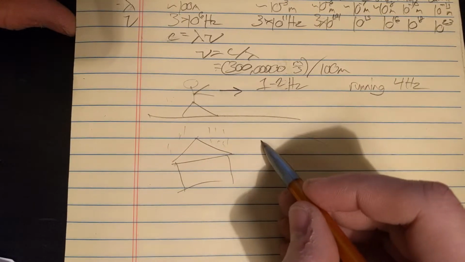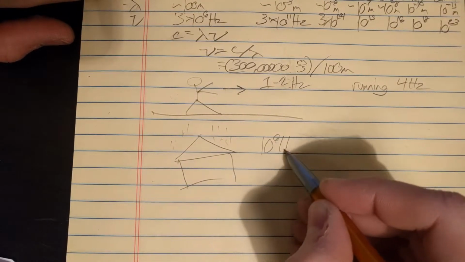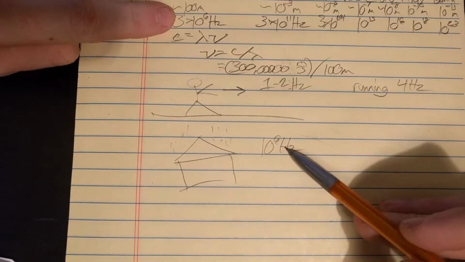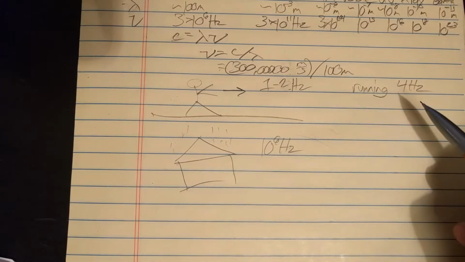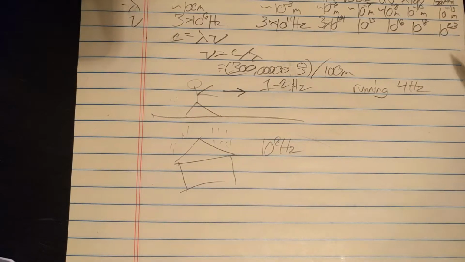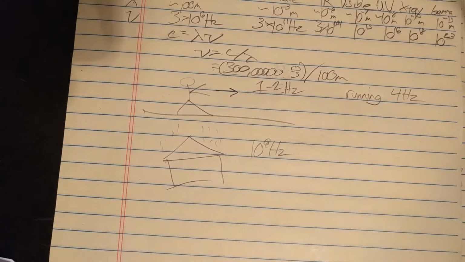So that means the frequency of raindrops on your roof is about 10 to the 6 hertz. That's the frequency of radio waves. Things that happen faster, let's see. I can't really think of a good idea.